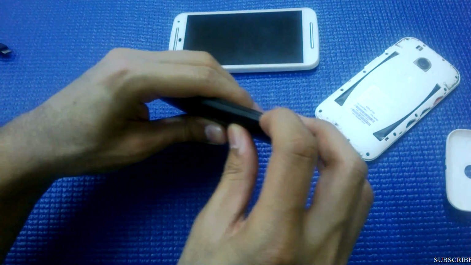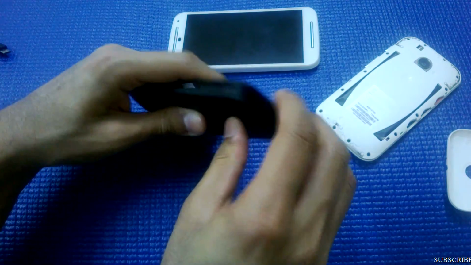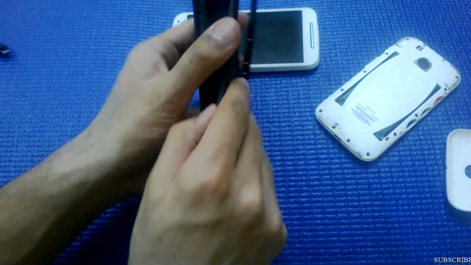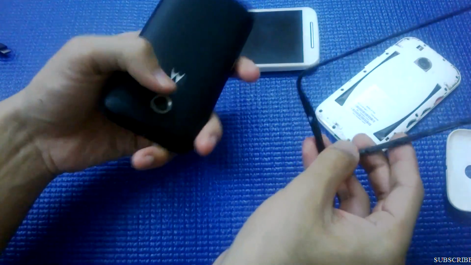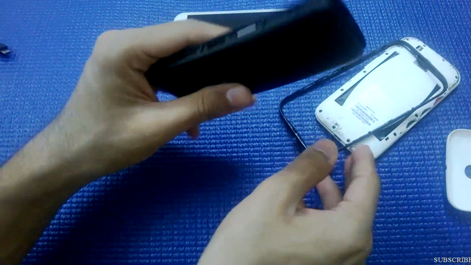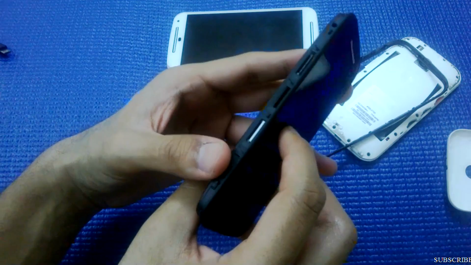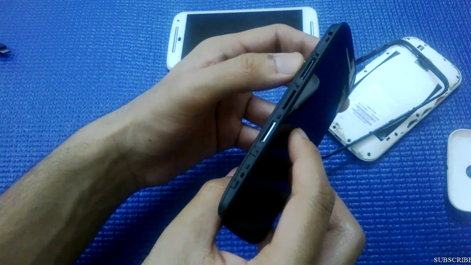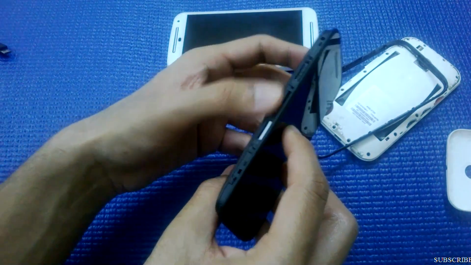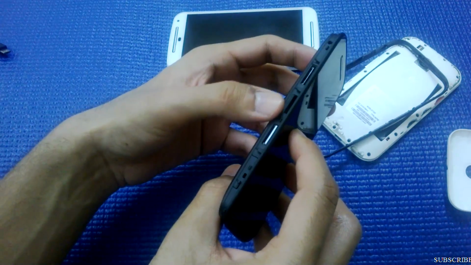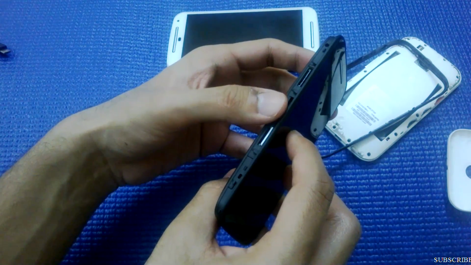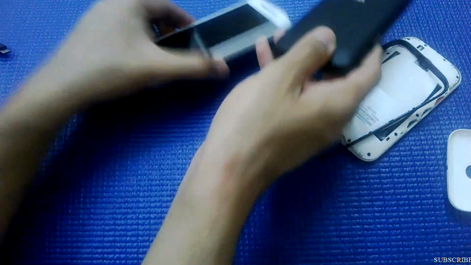On Moto E second gen, I can't remove the backplate. There is no backplate as such. I have to remove this side perimeter, and I can put in a micro SD card in this slot, one SIM card in this slot, one SIM card I've already inserted, and this is the space for the micro SD card.